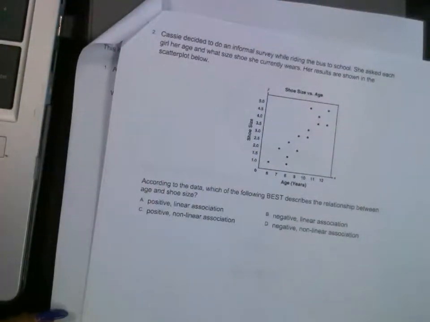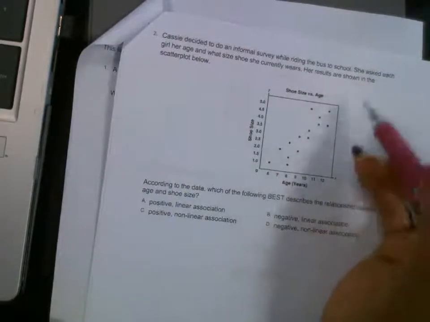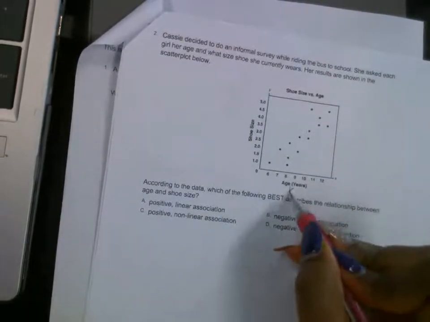Okay. So with number 2, it says that Cassie decided to do an informal survey while riding the bus to school. She asked each girl her age and what shoe size she currently wears. Her result is shown in the scatter plot below. So X represents the age and Y represents the shoe size. What kind of correlation is this?